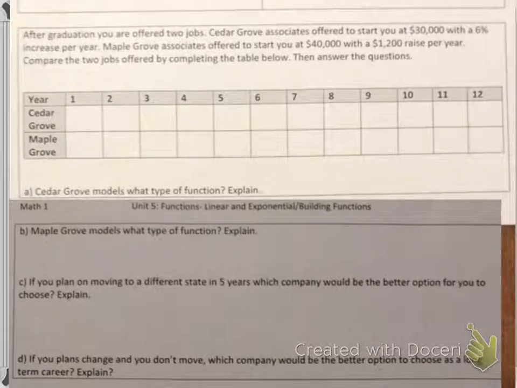Okay, so let's start with Cedar Grove. Cedar Grove starts us at $30,000. These might be way too small to write those numbers in. It's hard on the iPad because I have to write with my finger, and then it's kind of like a scribble. Let's see if I can get the numbers in there.